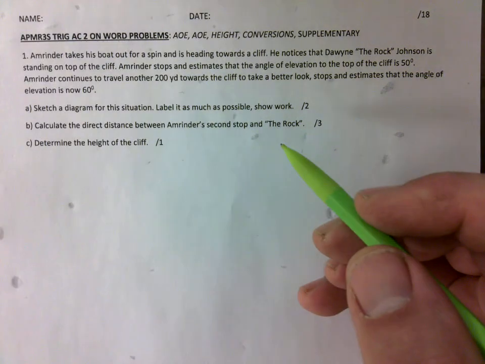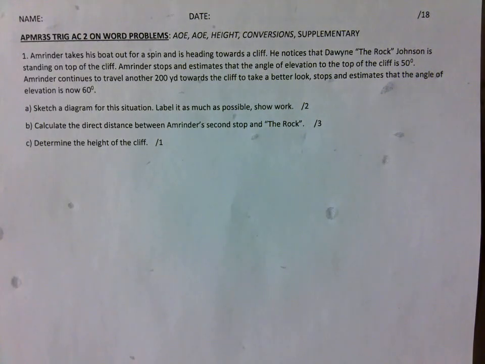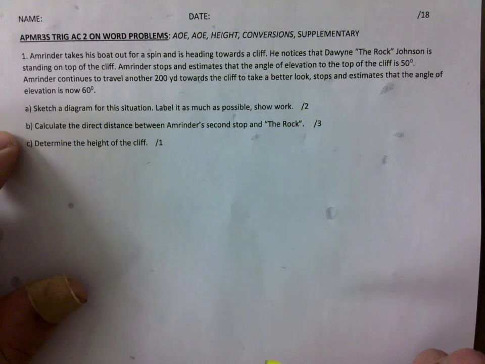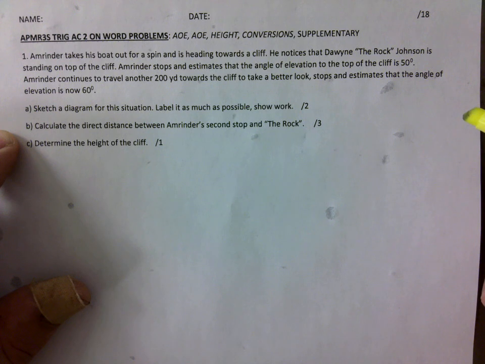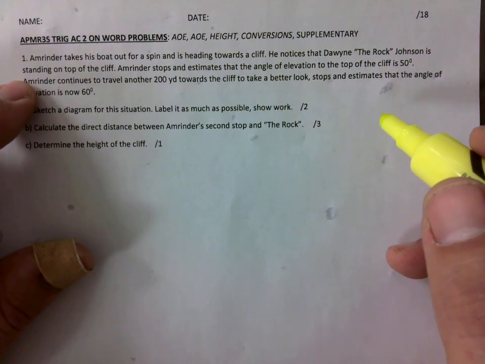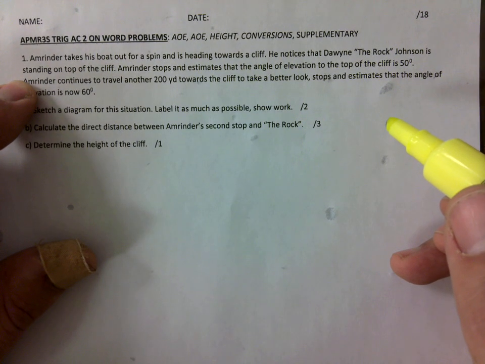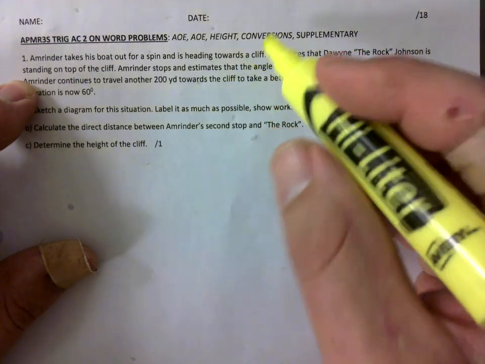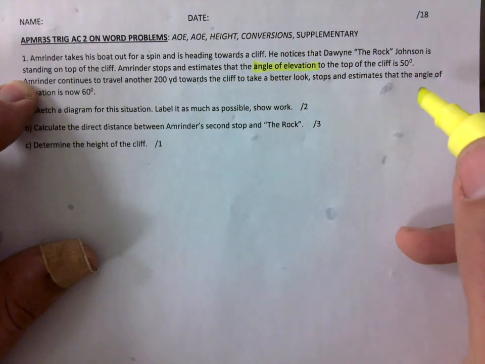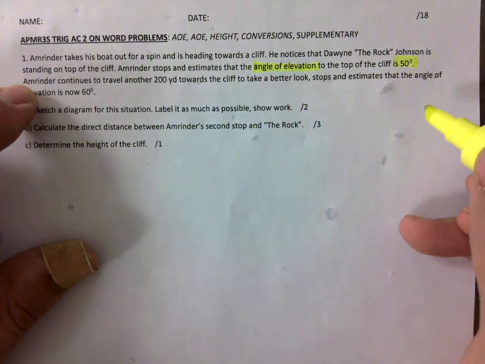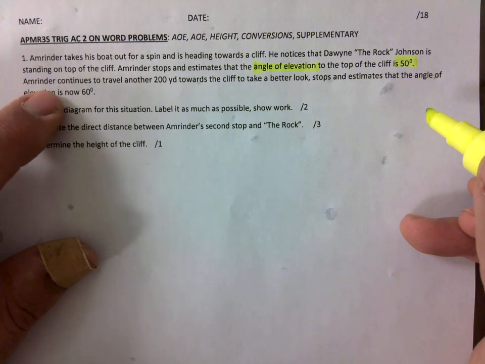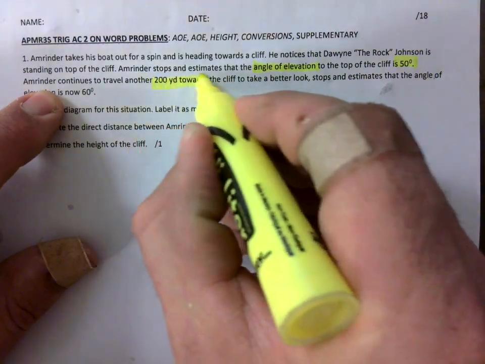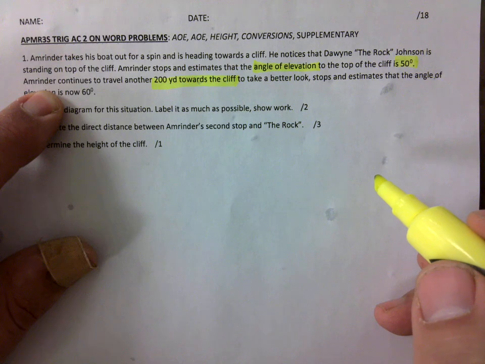So Amrinder takes his boat. This is the one, right? That you had out for a spin, leading towards a cliff. He noticed that Dwayne the Rock Johnson is standing on top of the cliff. Amrinder stops and estimates that the angle of elevation, that's important, right? Angle of elevation to the top of the cliff is 50 degrees. Amrinder continues to travel another 200 yards towards the cliff to take a better look.